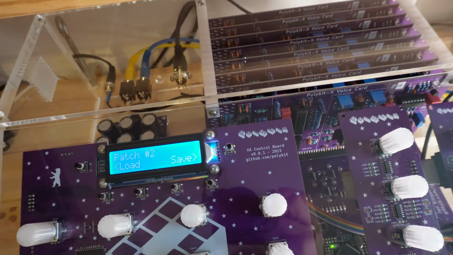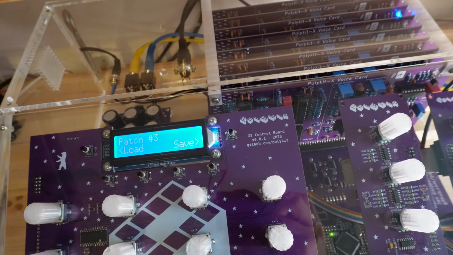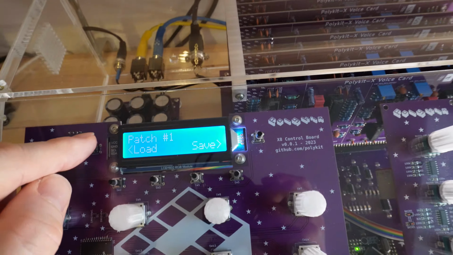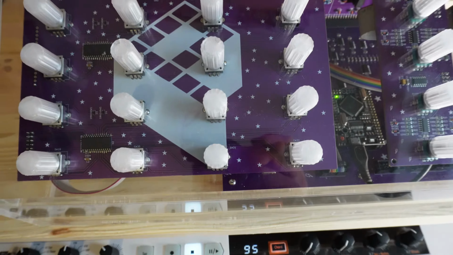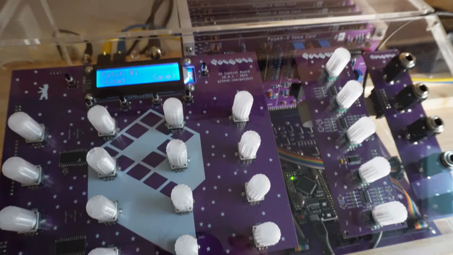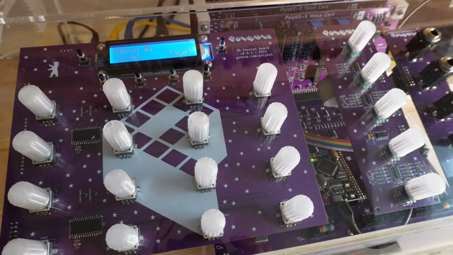You can also hear it a bit, maybe, that it changes. And I can restore the first one again. So this is, I think, a really nice addition. So this is why I built the whole thing in the first place.